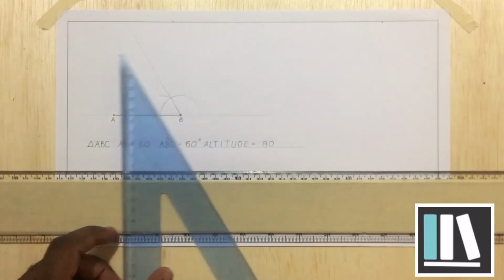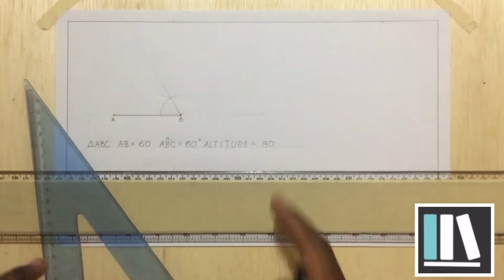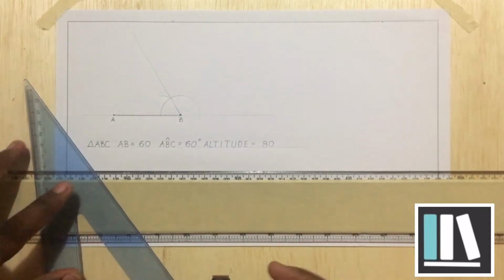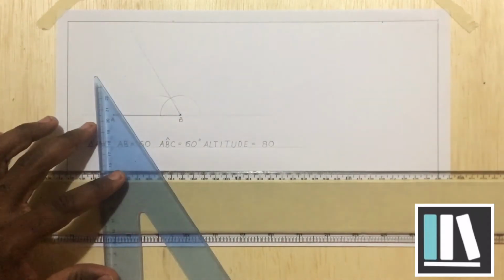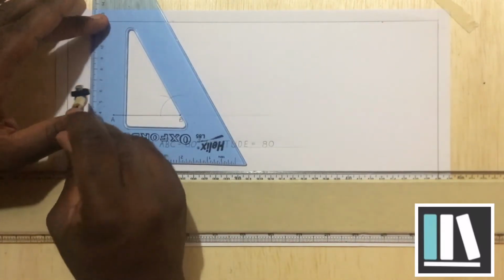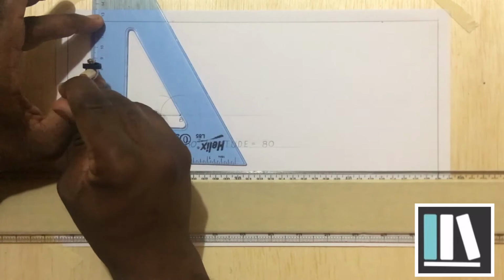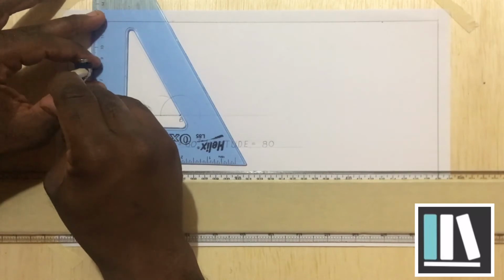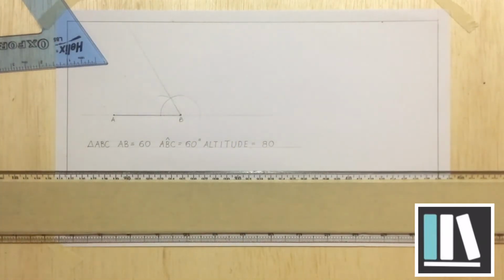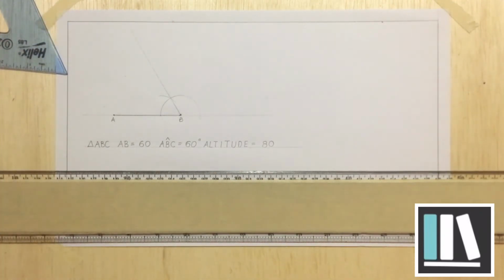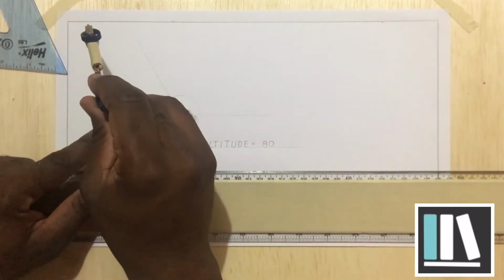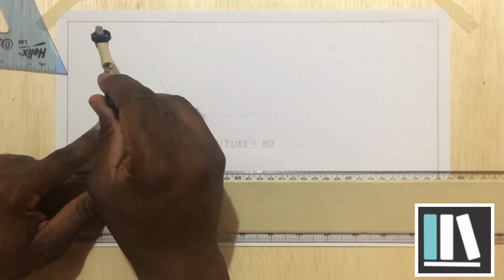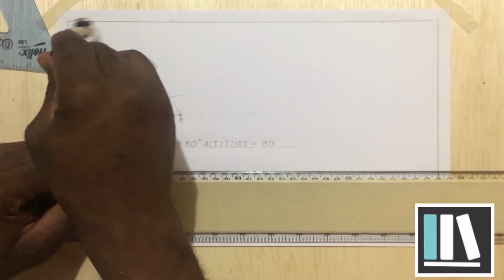Now, the distance between the baseline and the parallel line that we want, which is the altitude, is 80 millimeters. So I'm going to open my compass to 80 millimeters. So it's the same process as constructing a parallel line. So at any 2 points on the line, I'm going to place my compass. I can use A if I want, I don't have to. So I'm swinging an arc.